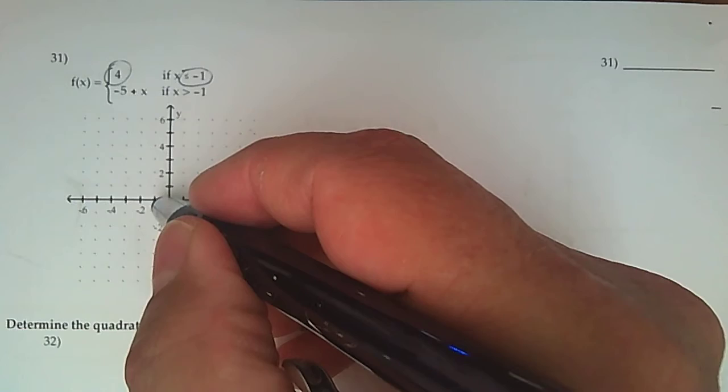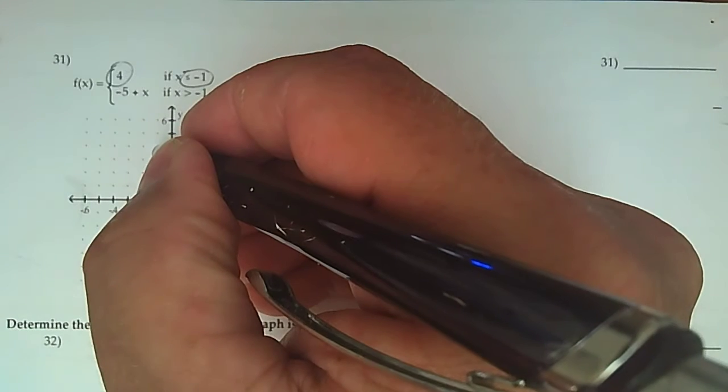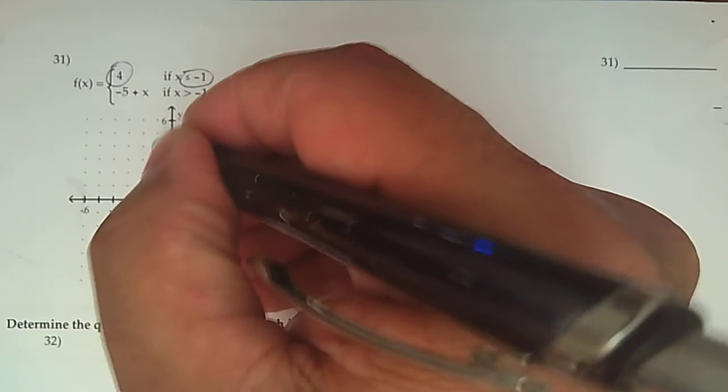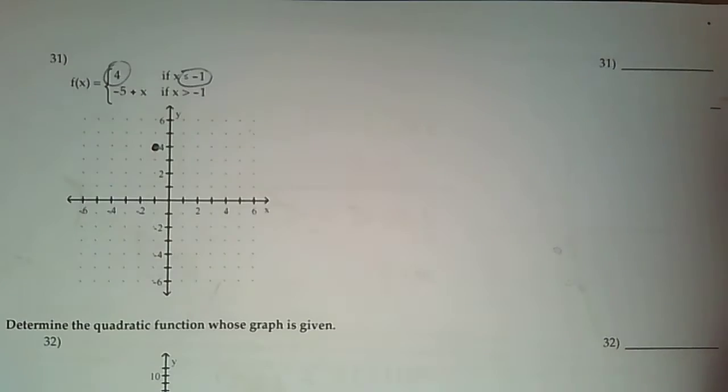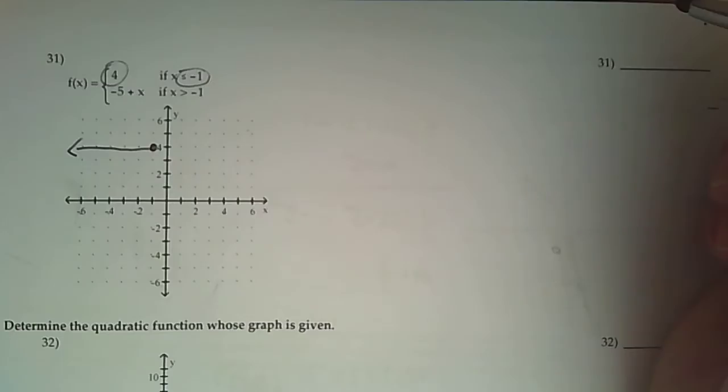So I need to find where -1 is, and 4. Because there's a line underneath it, it's going to be solid. So at -1, 4, it's right there. And it's a horizontal line, but only to the left because it says less than.